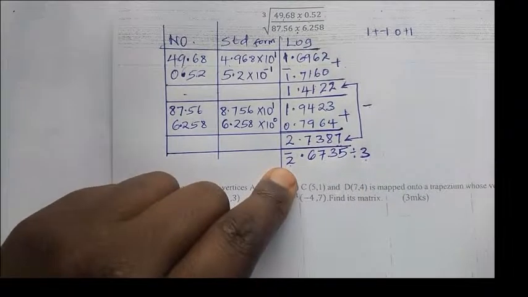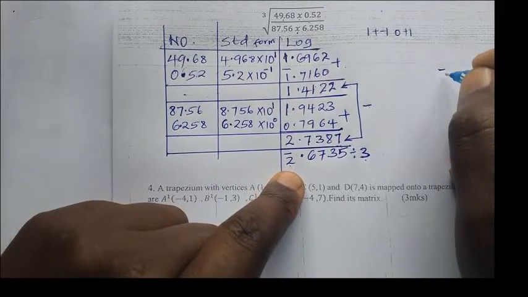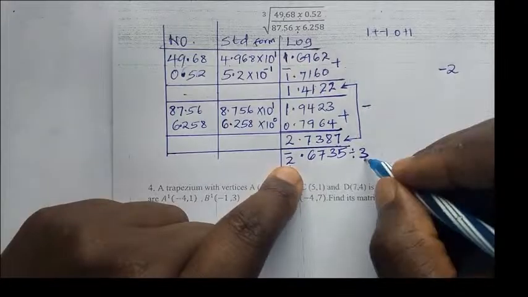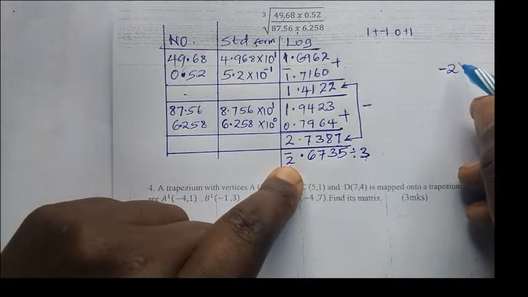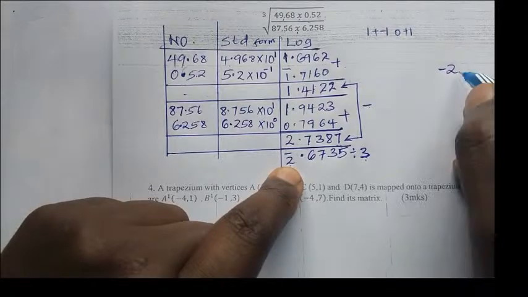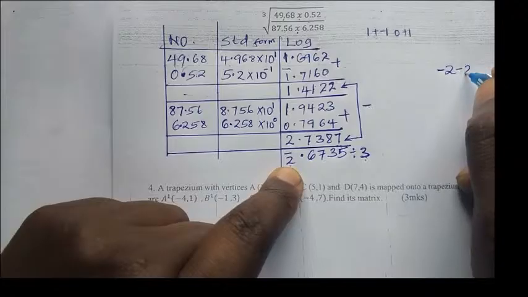So what you do here is subtract a number from negative 2 to make it divisible by 3. Once you get that number, you add that number again to the mantissa. So this is what you do. Which number are we going to add here? If we subtract 2 here, it will be negative 4. Negative 4 does not divide by 3.